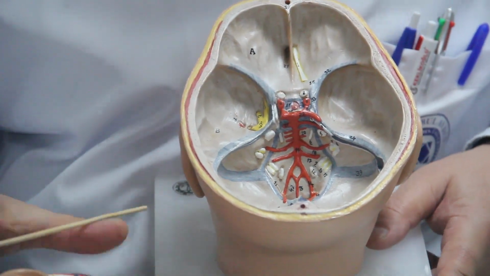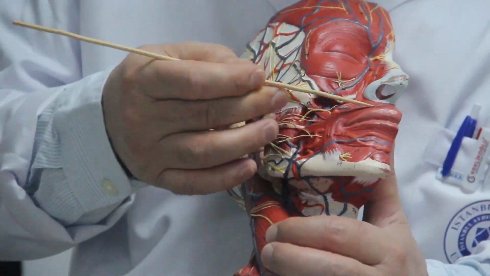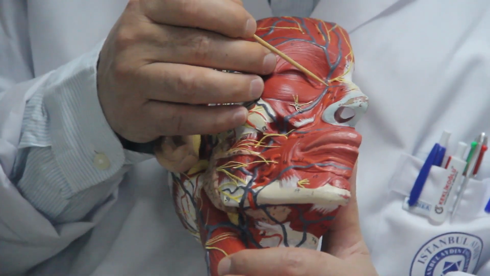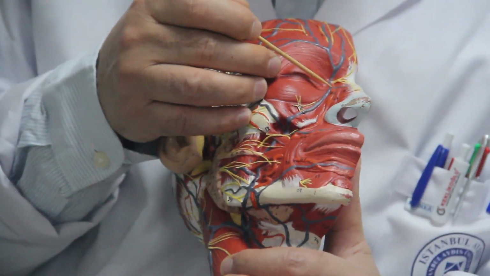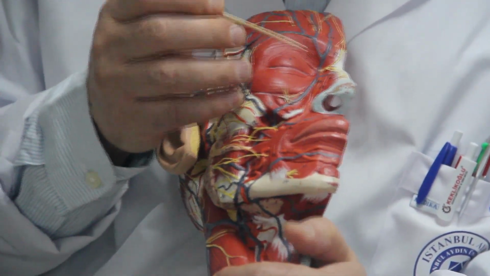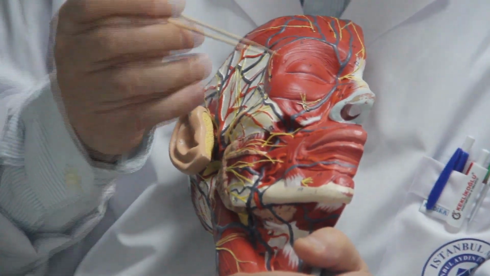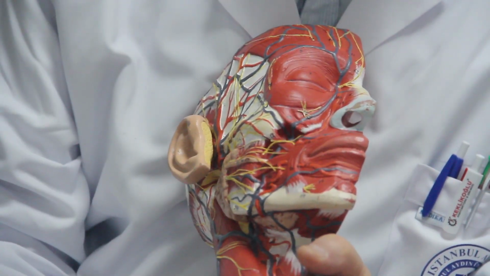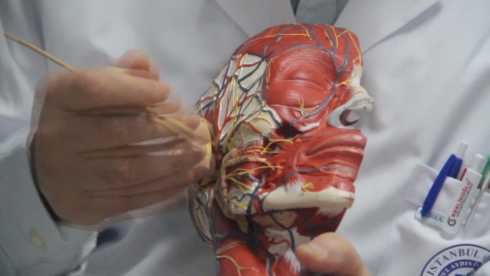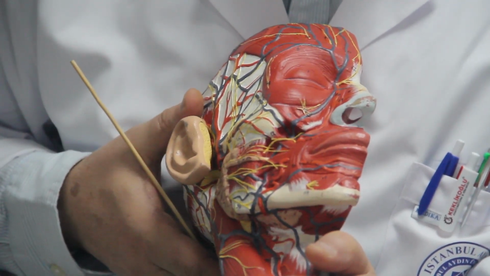So why do we call this the danger triangle of the face? If you have an infection in this area, the blood will carry it. If it carries down, it will go to the system, no problem. It will be eliminated somehow there. But if it goes up through the superior and inferior ophthalmic veins, it goes to the cavernous sinus, and from the cavernous sinus, it would affect the cranial nerves and the internal carotid artery, and that's why this area is referred to as the danger triangle of the face.